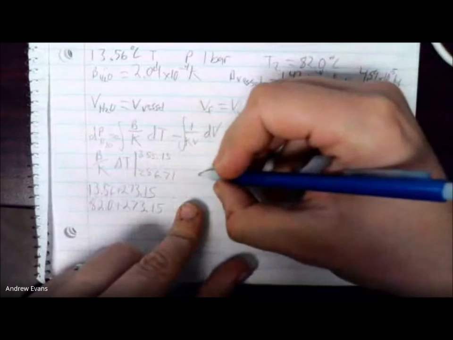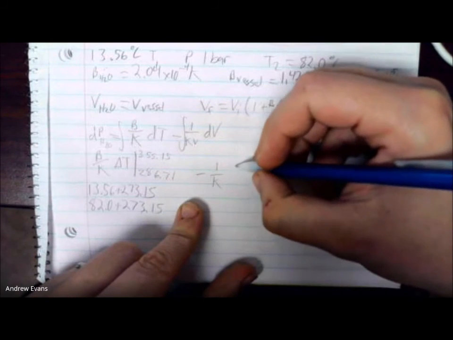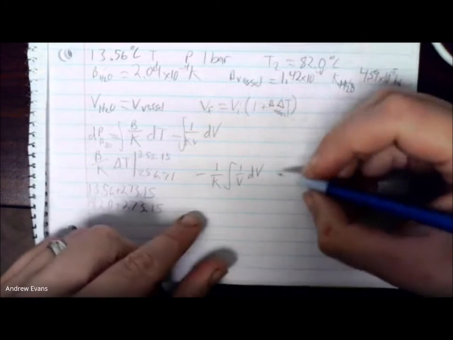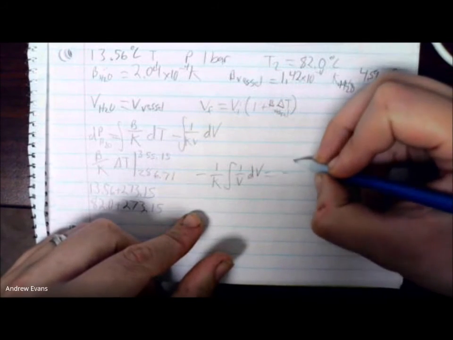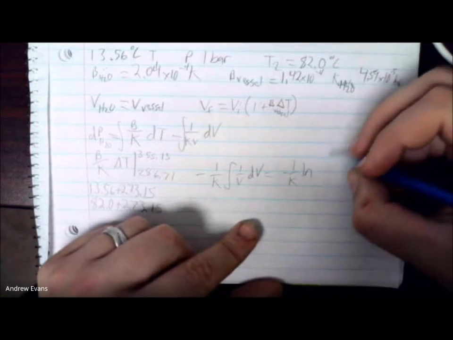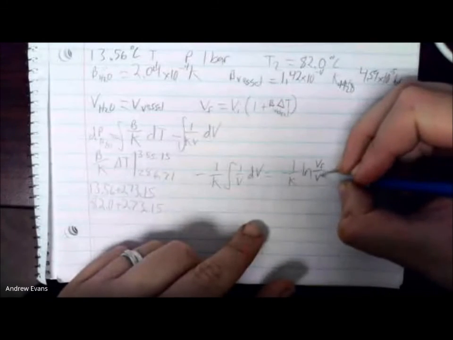This part, the minus 1 over kappa: when we integrate 1 over V dV, it goes to negative 1 over kappa ln of Vf over Vi.